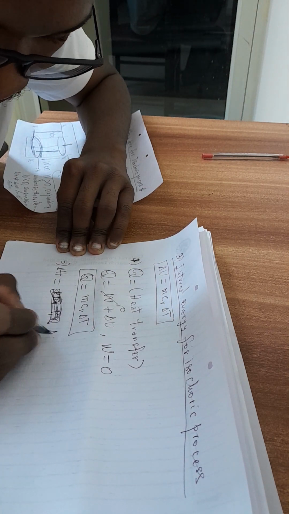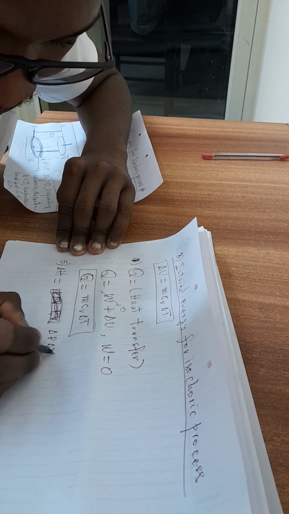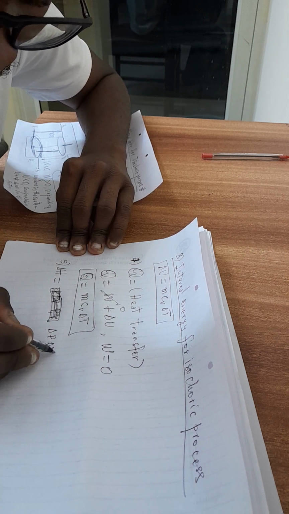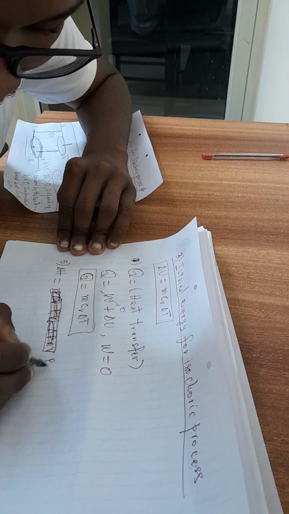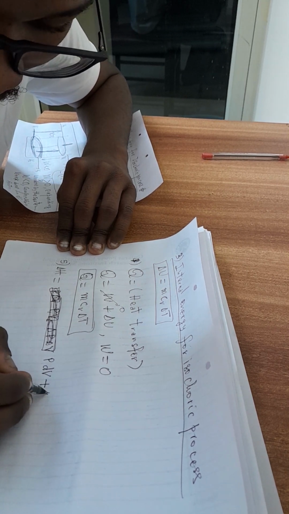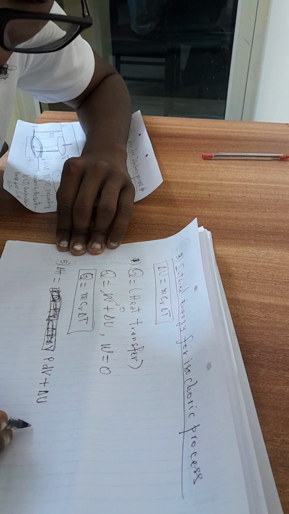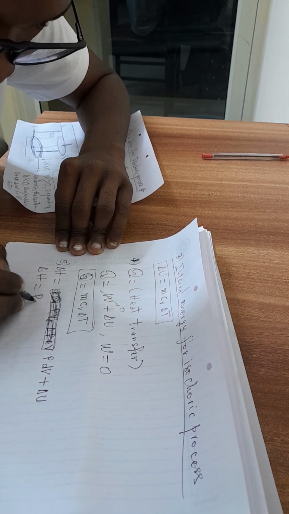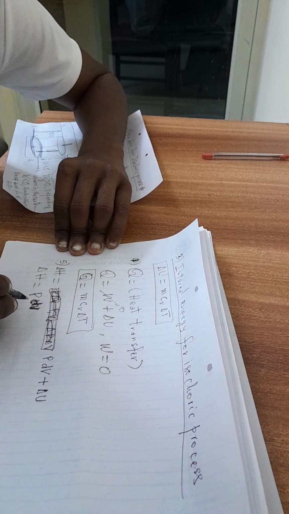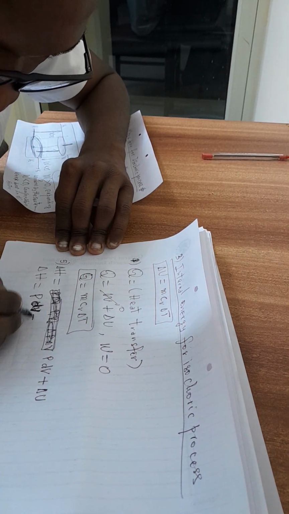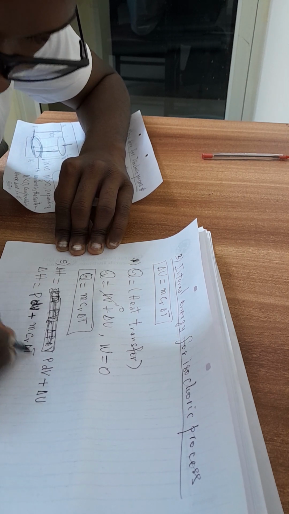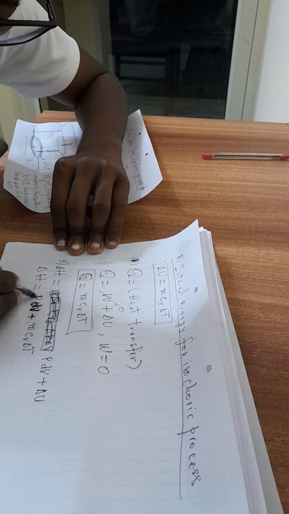So it is P dV plus delta U, where delta U is mCV delta T.